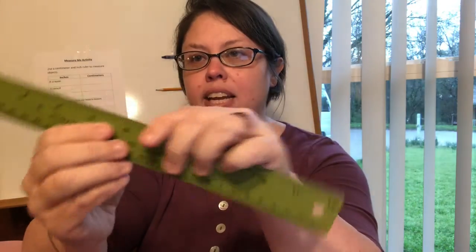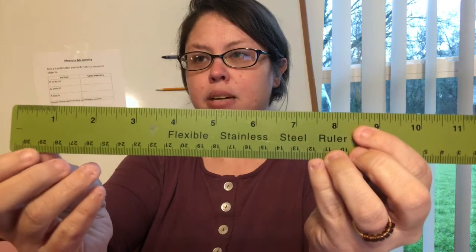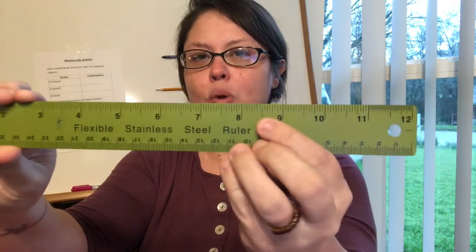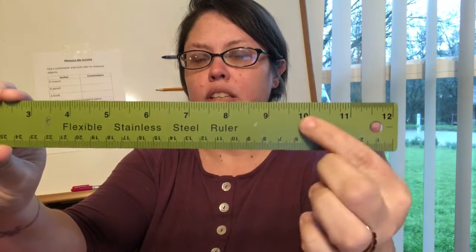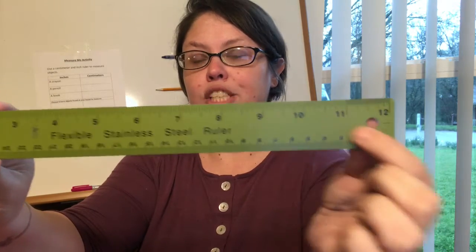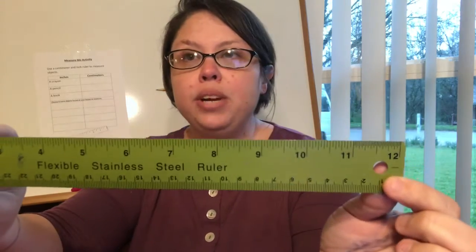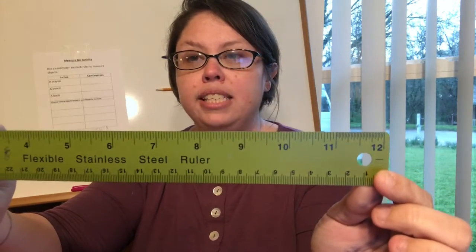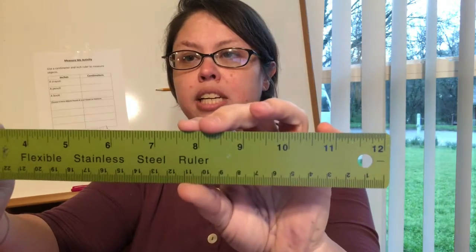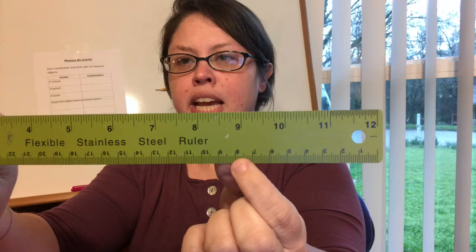Now, what we're looking at here is the difference between an inch, which is these bigger ones, and a centimeter. So if you look at this, what's bigger, an inch or a centimeter? That's right, an inch. An inch is a lot bigger than a centimeter. Now, if you're doing inches or centimeters, how many centimeters do you see here in each inch?